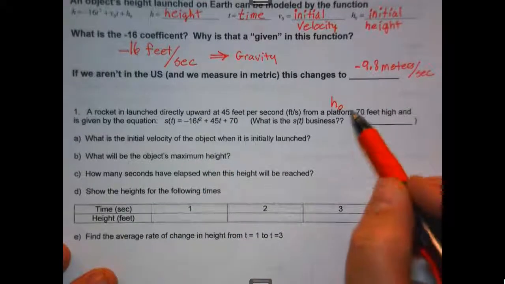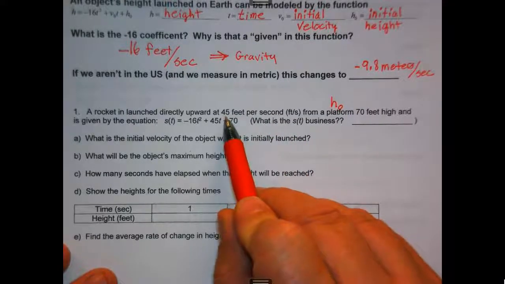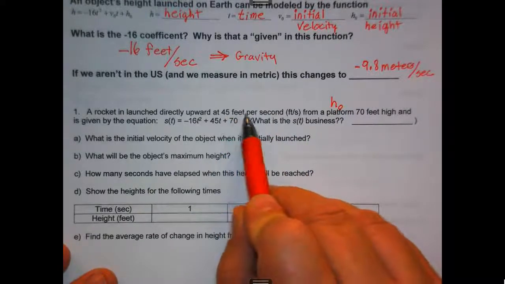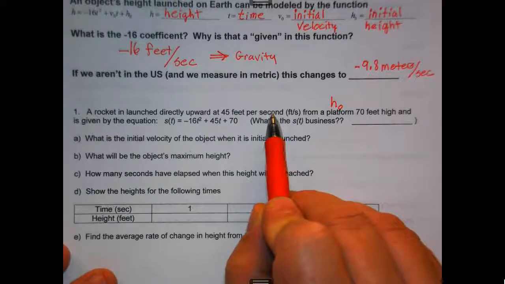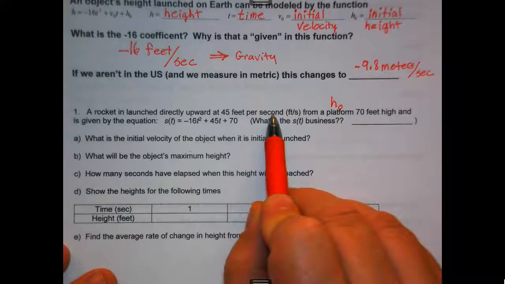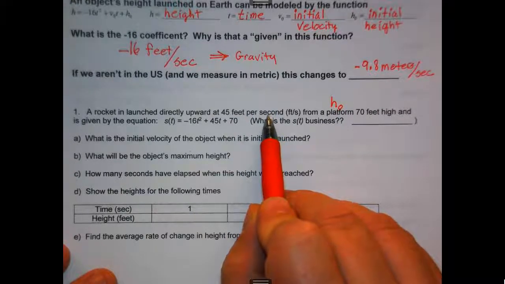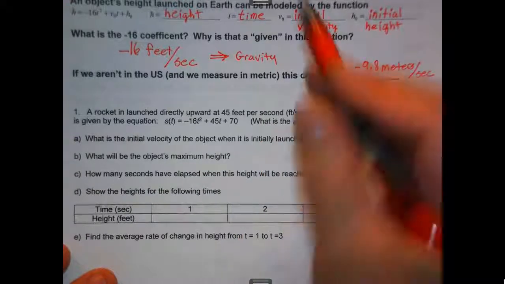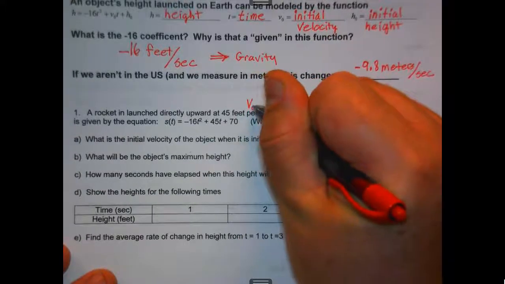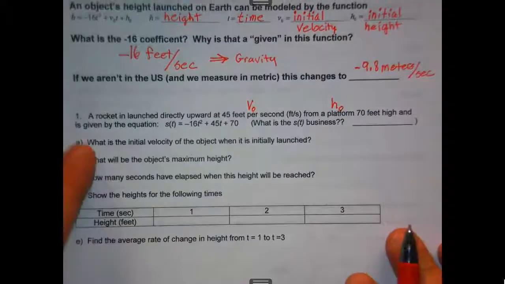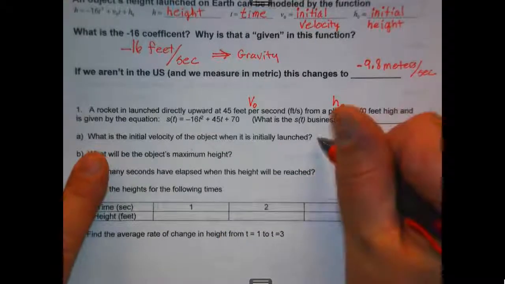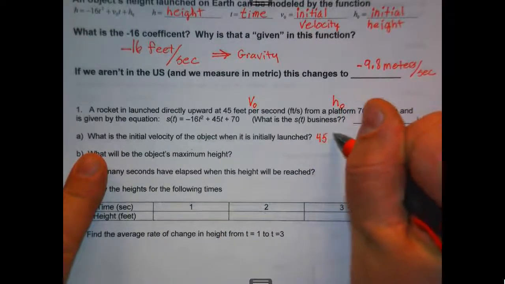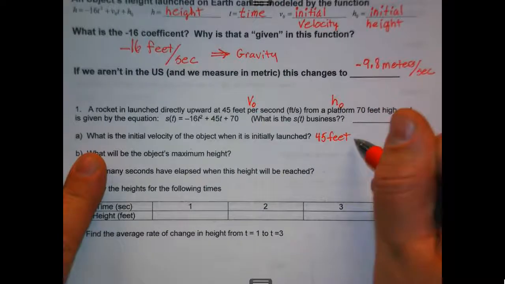Now, think about this again. 45 feet per second. Think of your car. What are the labels in your car? Speed, miles per hour. So what do you think this 45 feet per second is? Velocity or height? Velocity, right? This is our initial velocity, our v sub 0. So the initial velocity of the object when it is initially launched is 45 feet per second.